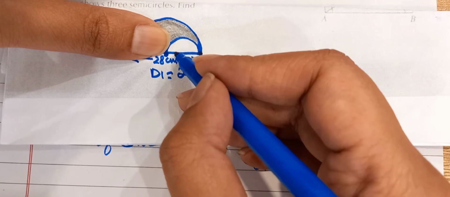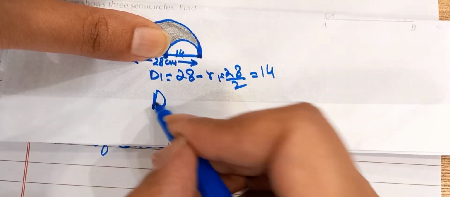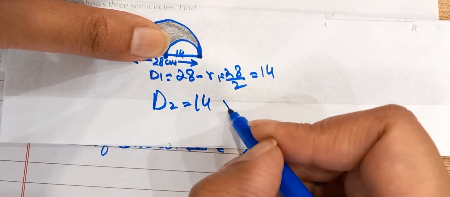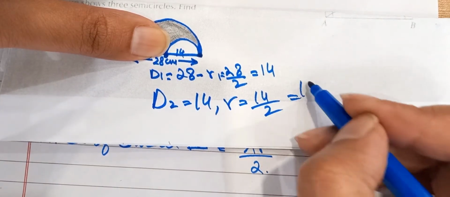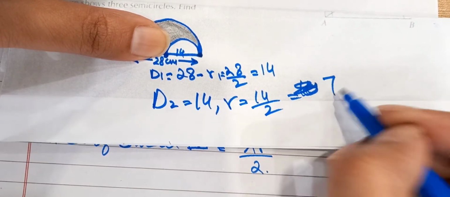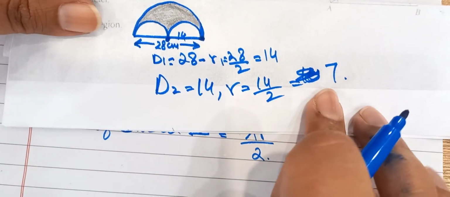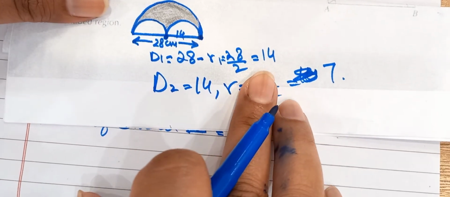So for this small semicircle, the diameter would be 14. Consequently, the radius would be half of the diameter, which is 7. So for small semicircles we'll use radius 7, and for the big semicircle we use radius 14.